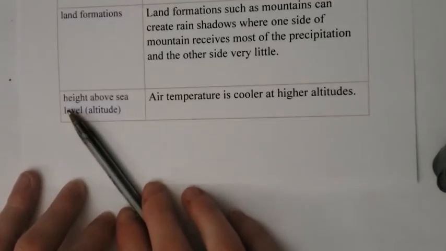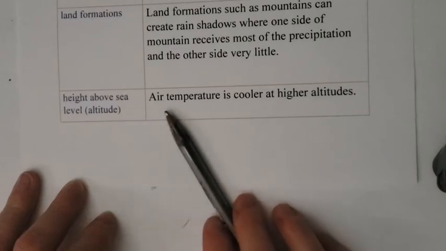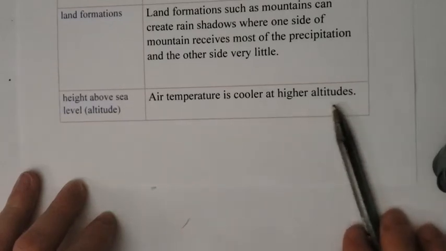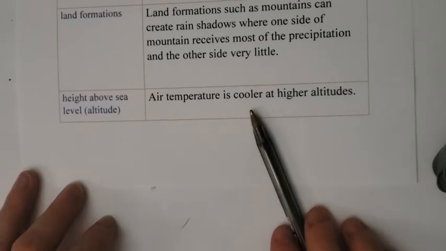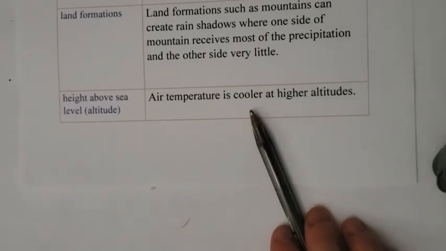Another thing that affects it is the height above sea level. Air temperature is cooler at higher altitudes. So the higher you go, the cooler it is. So if you ever climbed a mountain, what you'll find is the temperature starts decreasing as you go up.